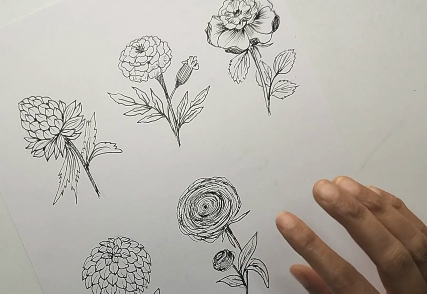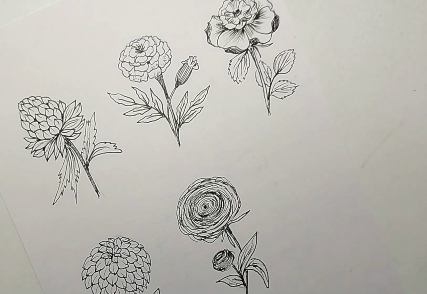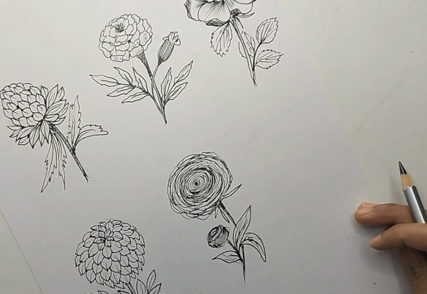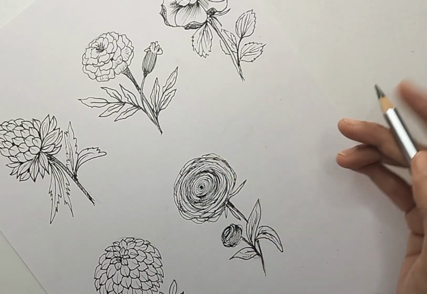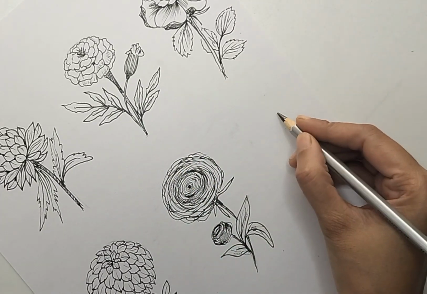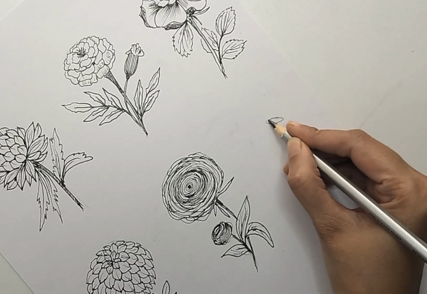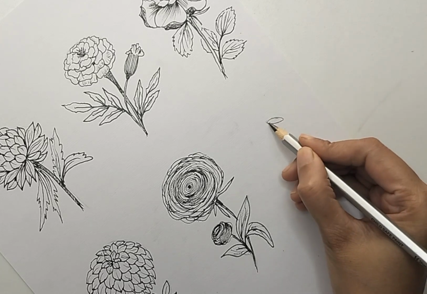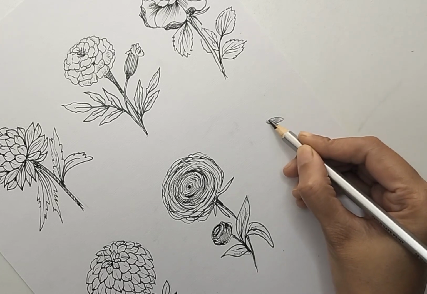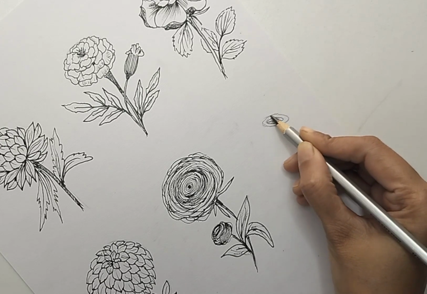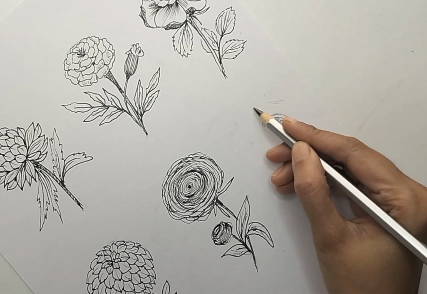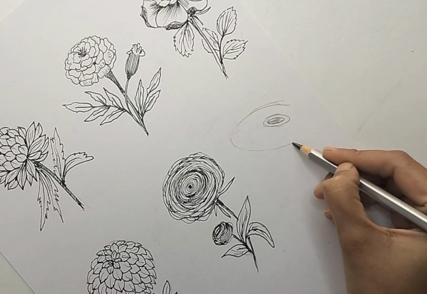Now let's move to the last one, as I'm showing all the flowers which have multiple petals into it. So last one is also having multiple petals. So let's create the center part of the flower first. So I'm creating an oval shape, little bit darker. Then you can create one more oval shape for the stamen, and then you can create a bigger oval shape. Does not have to be very perfect.